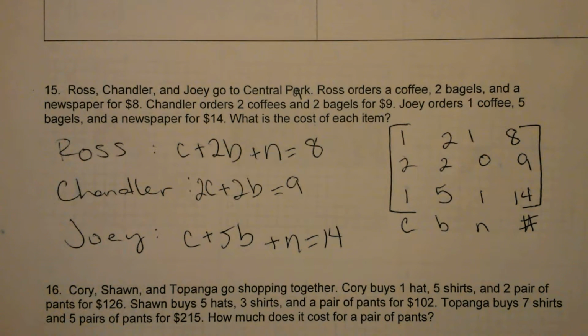Because cost, you can have fractional dollars, that's cents. So, you can get like 250 or something like that. But it's not going to be negative. You can have decimals on this one. But there should be like 2 decimal places.